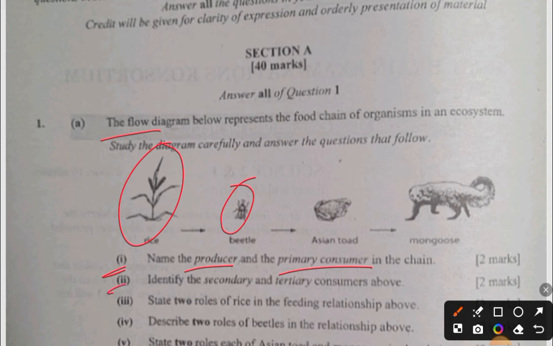The second question says identify the secondary and tertiary consumers above. So the secondary consumer is the Asian toad, and the tertiary consumer is the mongoose. State two roles of rice in the feeding relationship above. So the rice here is the producer. First of all, we can see that the rice produces its own food using sunlight to convert water and carbon dioxide to starch. And then also it is the beginning of a simple food chain.